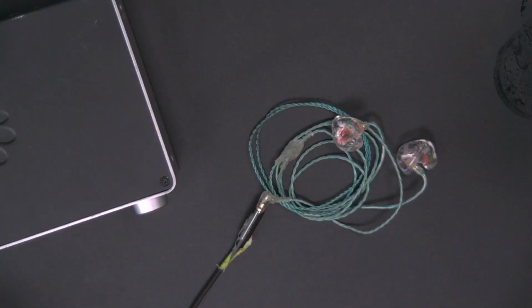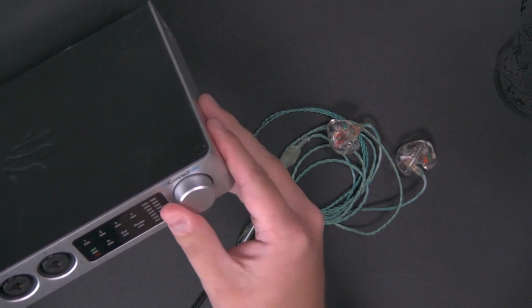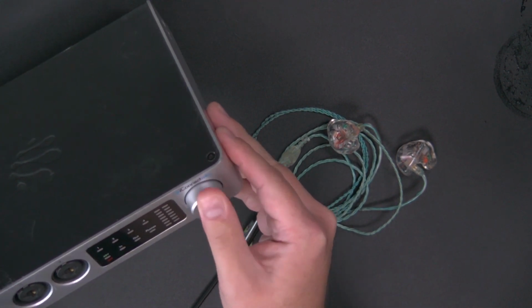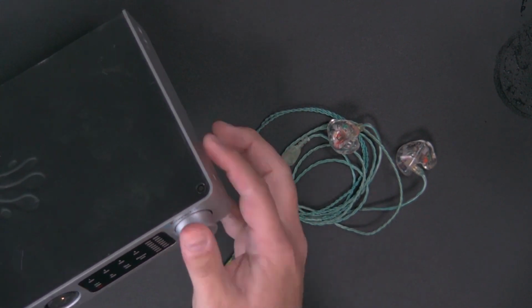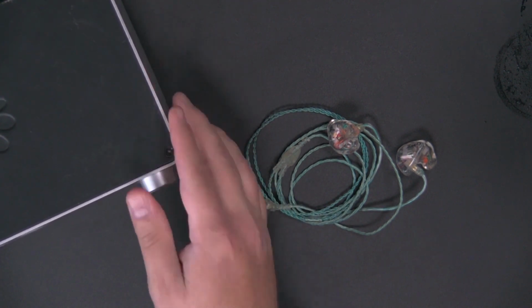Number two, if you're using an audio interface or there's something between your headphones and your computer, then just double check the volume on that. Most interfaces have some sort of volume for headphones on the front of them. So make sure that that volume is turned up to see if that solves it.